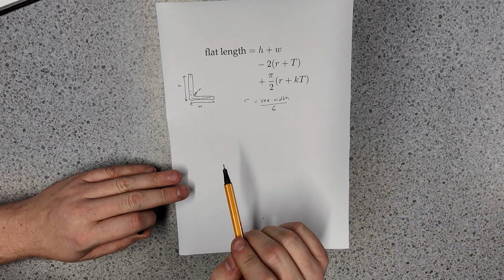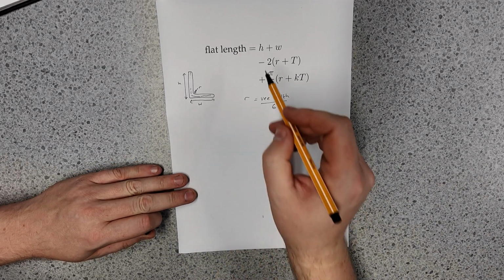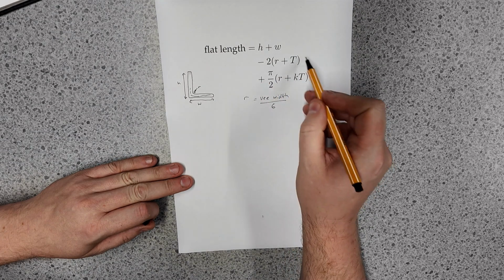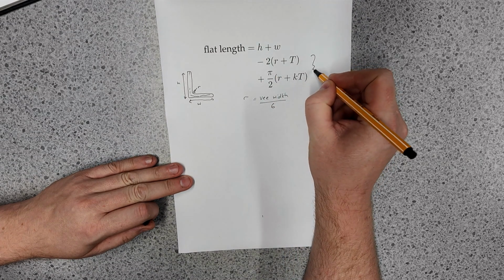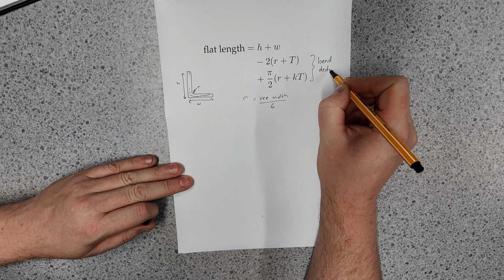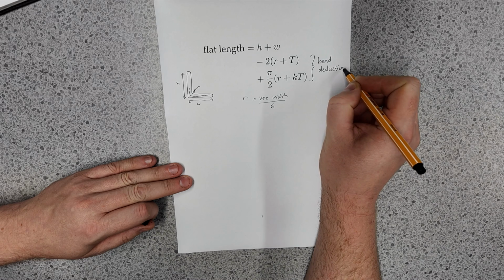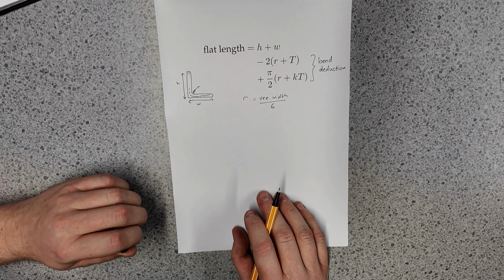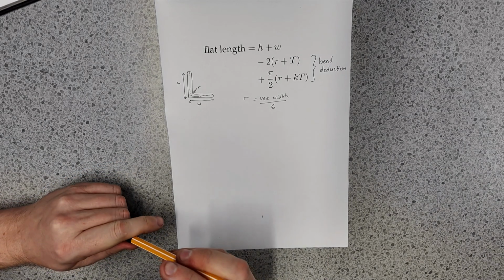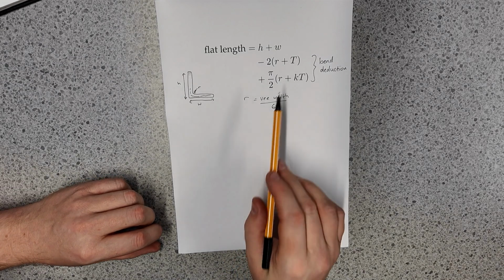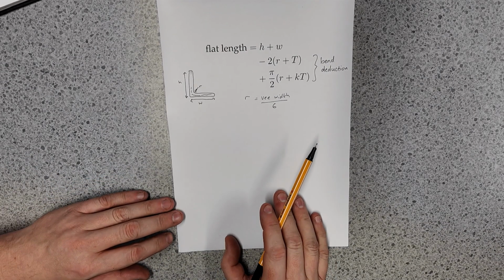The very first thing I wanted to say is that this whole term here is called the bend deduction, and you can normally look that up in various tables, which are often in imperial units, which is a bit of a pain. So for metric, I always have to calculate this. It's part of the reason for this video.